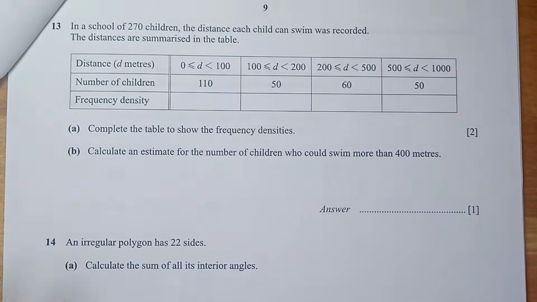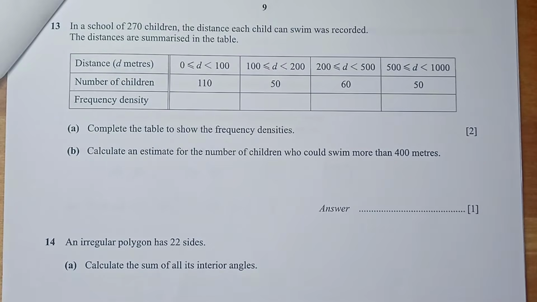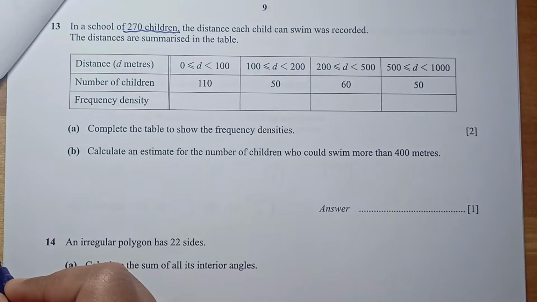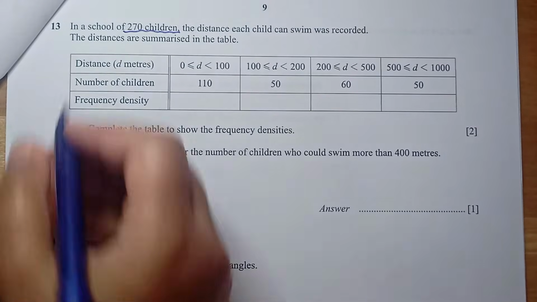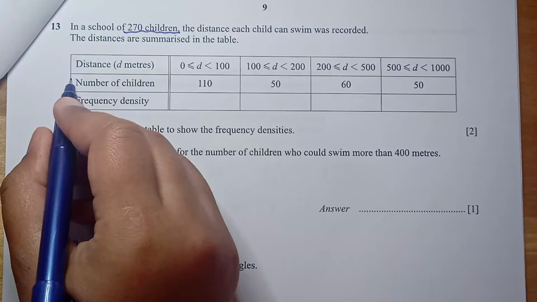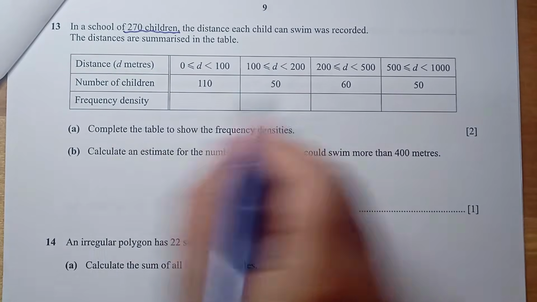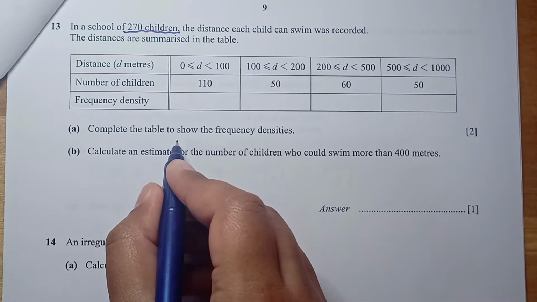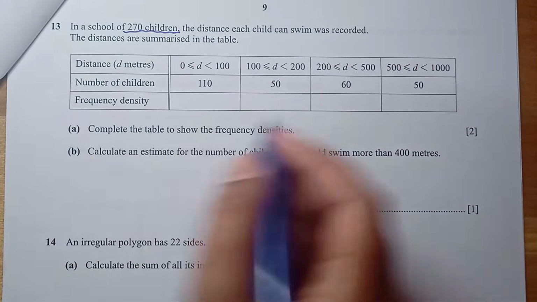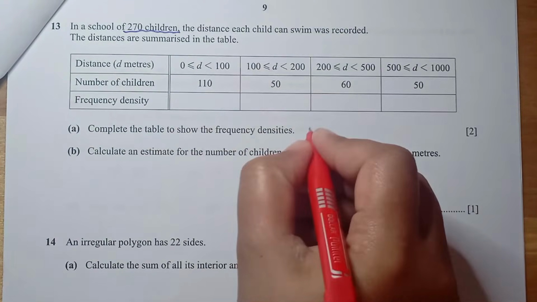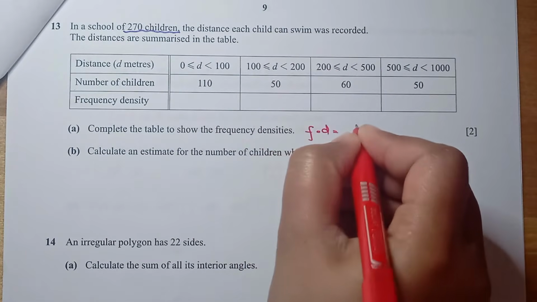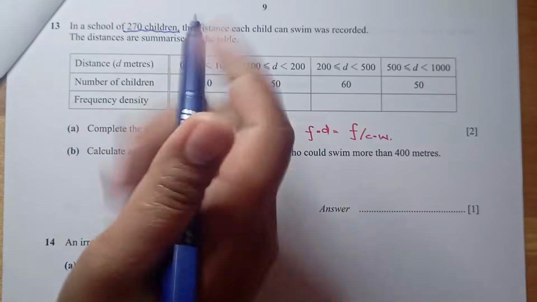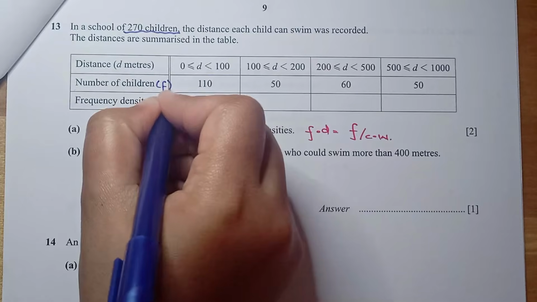Question number 13, in a school of 270 children, so the total number of children is 270, the distance each child can swim was recorded. The distances are summarized in the table, distance d meters and the number of children, frequency density. In A part, complete the table to show the frequency densities. So frequency density is basically equal to frequency over class width, right? So the number of children are basically the frequencies, right?